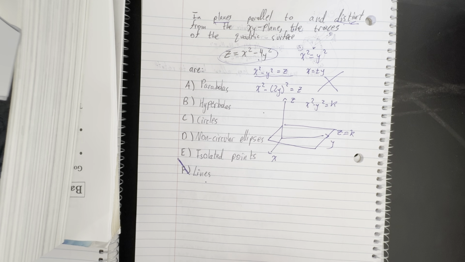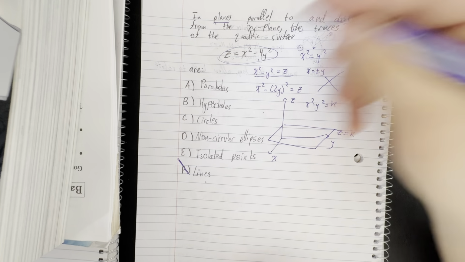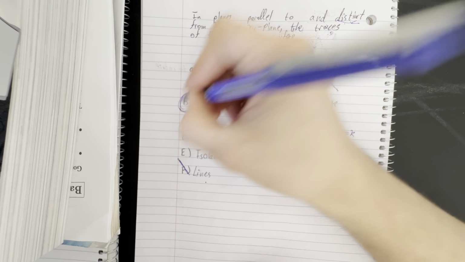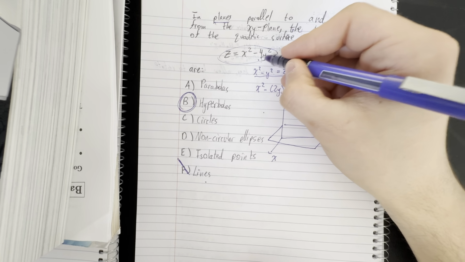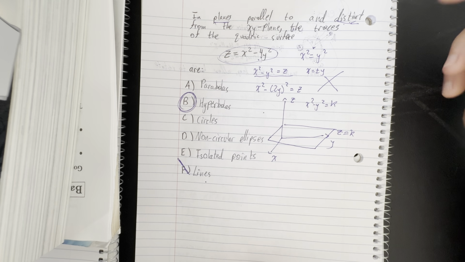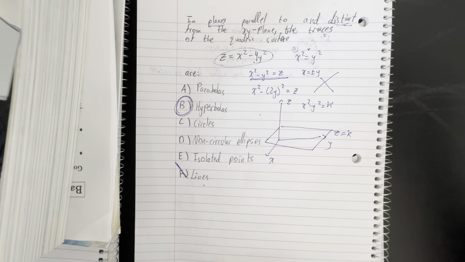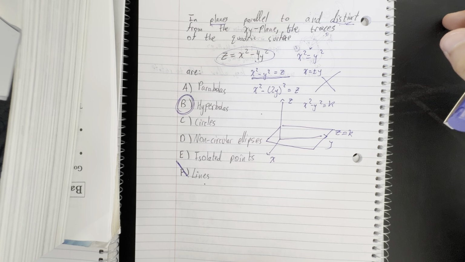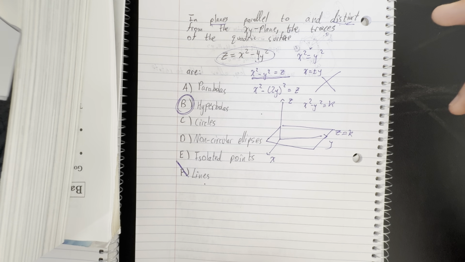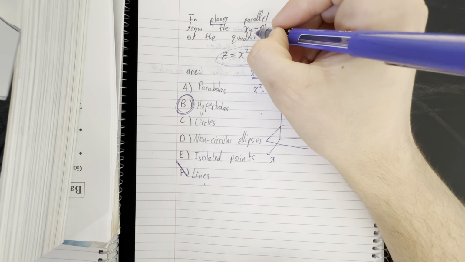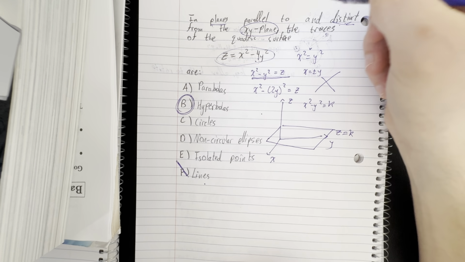And this is just the equation of a hyperbola. Okay, we could ignore this 2 here because the only difference it makes from our standard equation is just scaling. It's just scaled differently. And yeah, that is right. B is the right answer.